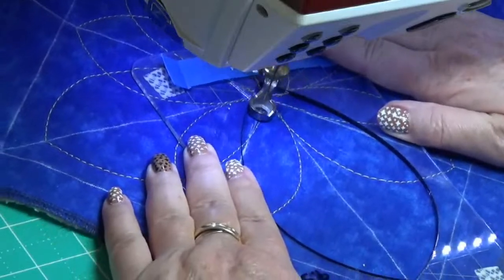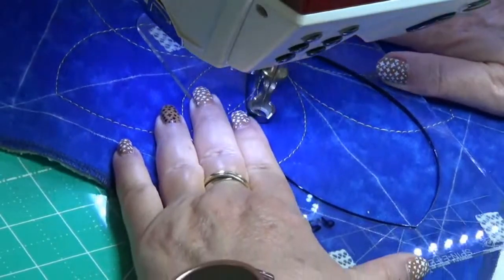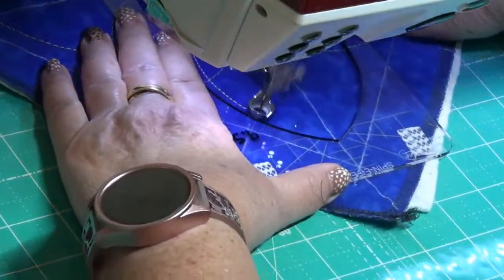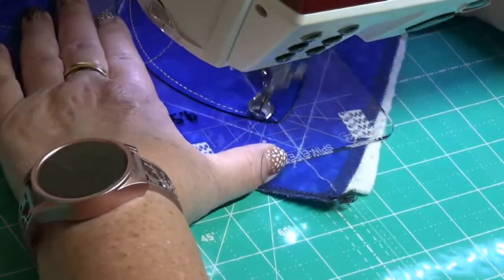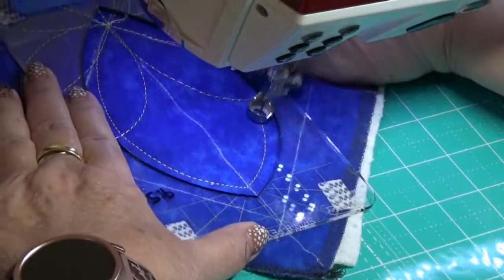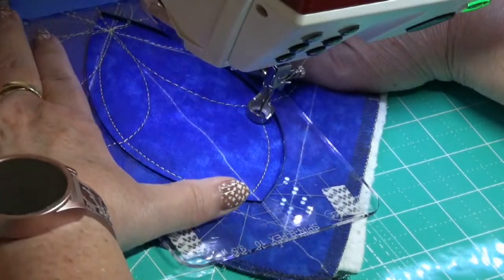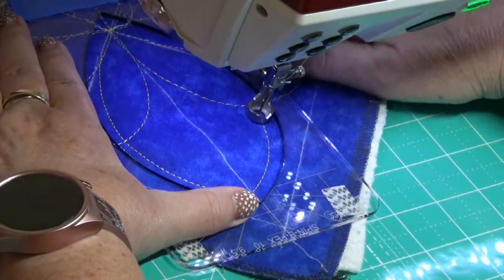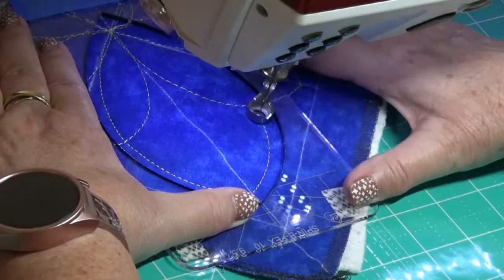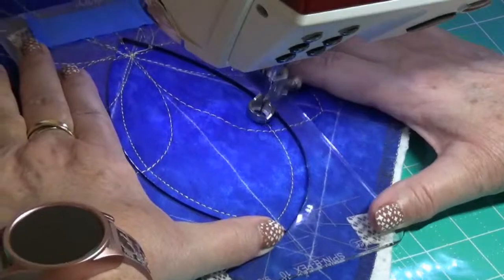So some of these templates are big. And sometimes I like to adjust my hands. So like I'm going to come down here and probably adjust my hand when I get close to my thumb. See, because I don't want to hit my thumb against the foot here. So I'm going to move it. And I stop the machine to do that.